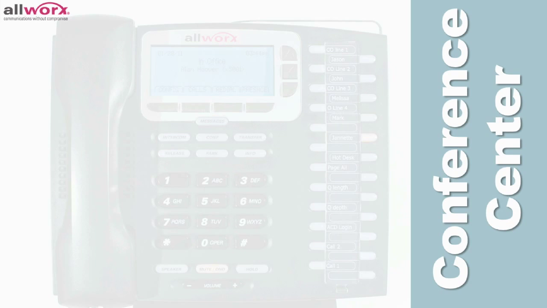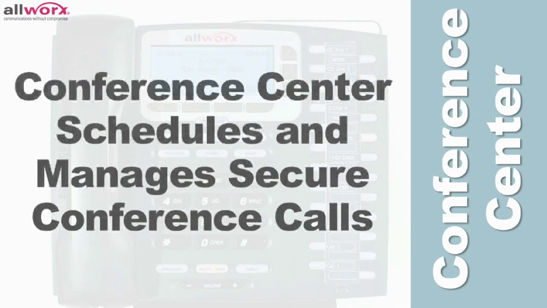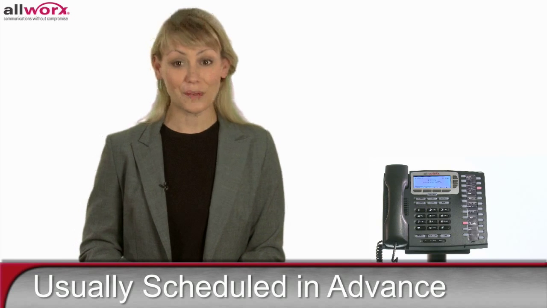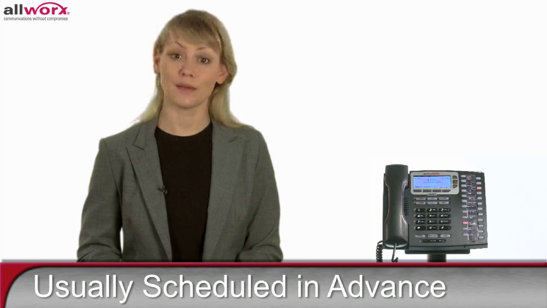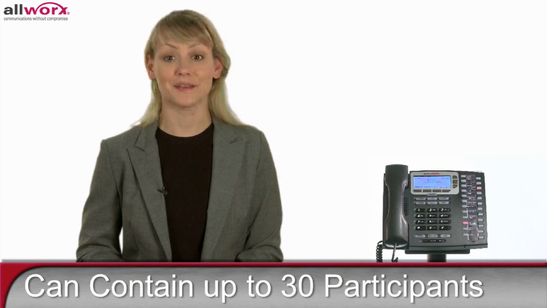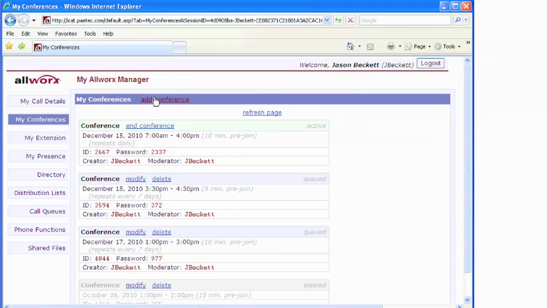Now let's talk about conferences. Conference Center is an optional feature that may or may not be enabled. If it is, you can schedule and manage secure conference calls for multiple people. Unlike the 3-party conference ability on your phone, these conference calls are usually scheduled ahead of time and, depending on the Allworx system, can contain up to 30 inside or outside participants. Once you are viewing your user page, you will see the button on the left-hand side labeled My Conferences. Click on this button and you can view any existing conferences or schedule a new conference.